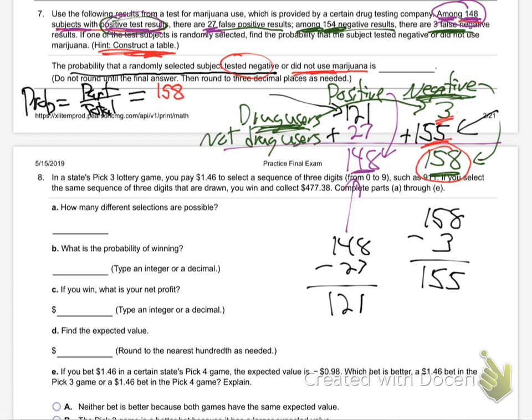That would be these other 27. Do you see how I came up with it? Maybe I should leave the 158 out. Maybe that's confusing. If you want, just look at these 4 groups and circle them, and that'll be your total, right? Because these people and these people both tested negative. They're saying give us all the people that tested negative or the people who don't use marijuana, not drug user, those 27.